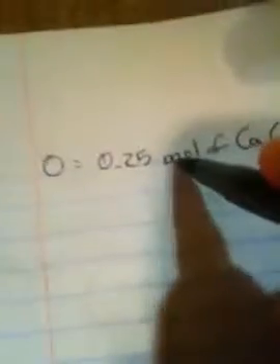Close parentheses. Now we can cancel out our units. We have 0.25 mole of that formula, which cancels the mole of that formula. 6.02 times 10 to the 23 molecules of this formula cancel molecules. So now it's simple multiplication. This times this times this gives you the answer. Let me take out my calculator here.